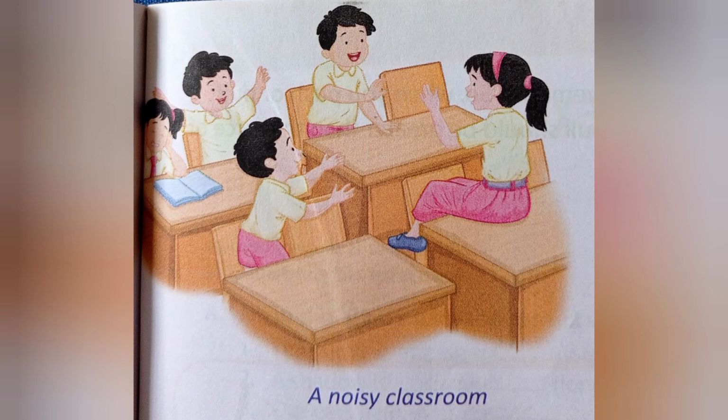We like to hear soft and pleasant sounds. We do not like to hear loud and unpleasant sounds. Students, do you like the sound when vehicles on the road start honking in a traffic jam, or when everybody in your class starts talking loudly at the same time? No, na? Sound that is loud and unpleasant is called noise.